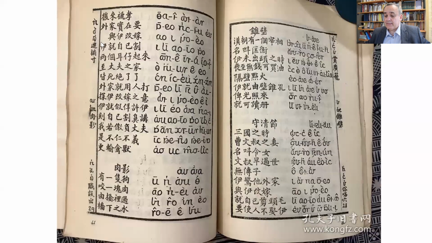Here we can see an inside page of this book, and we can see that the Chinese, which is actually vernacular Chinese, is written from left to right. Here you can see, for example, 有一只狗, so there's a dog, or 咬一块肉, to have a bite of meat, and so forth.